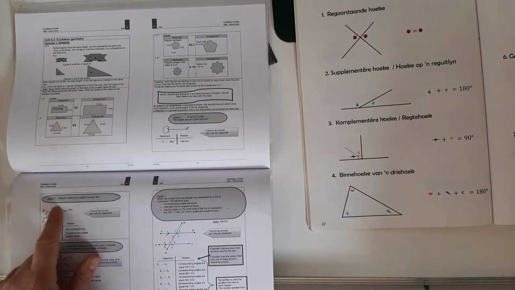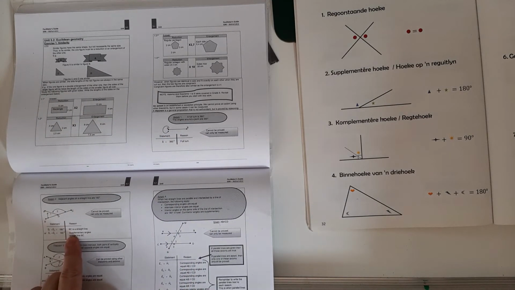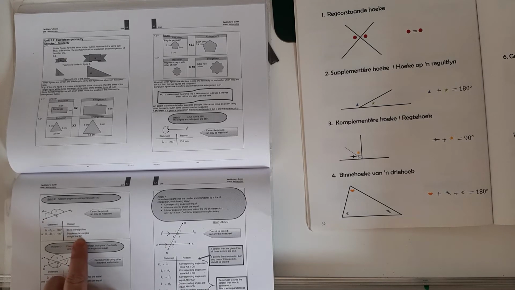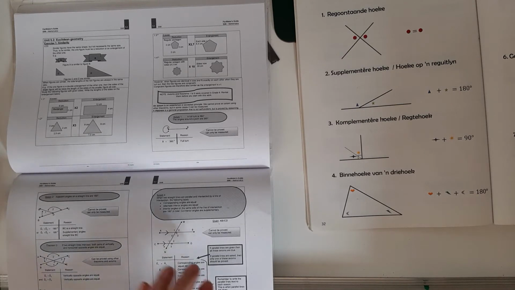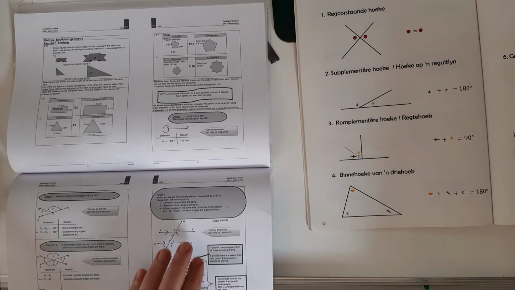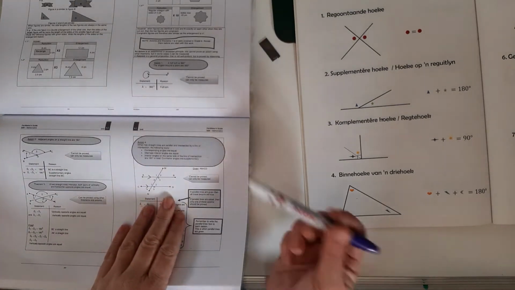So for number 2, you're going to use supplementary angles, straight line BC. That's the word that we use. For number 3, you're just going to say opposite angles are equal. For number 4, there's 3 of them. So make sure when you do this, you must write all 3 of them.